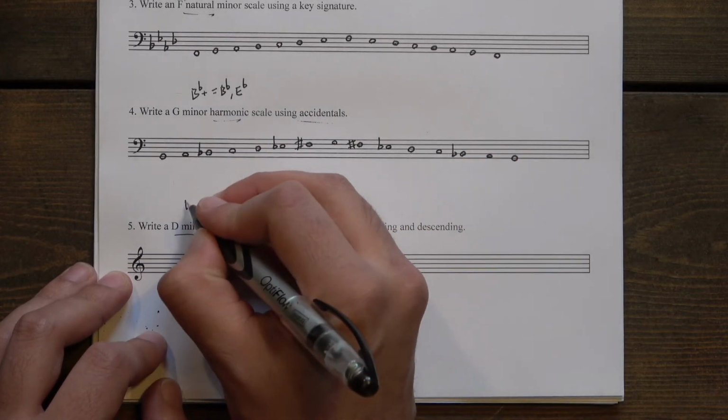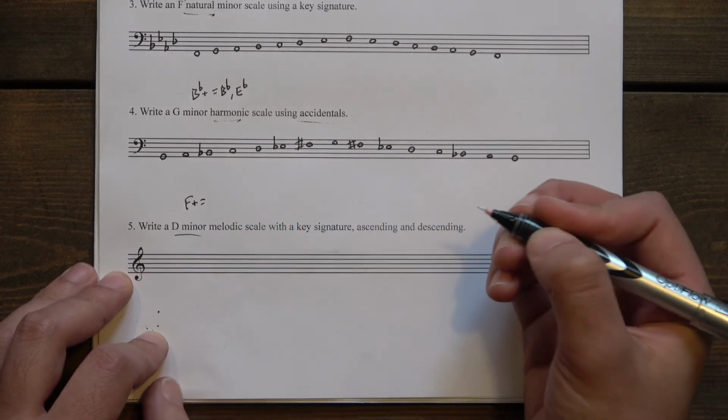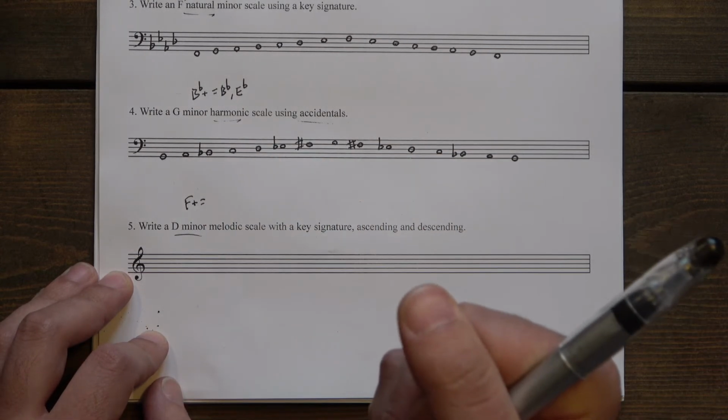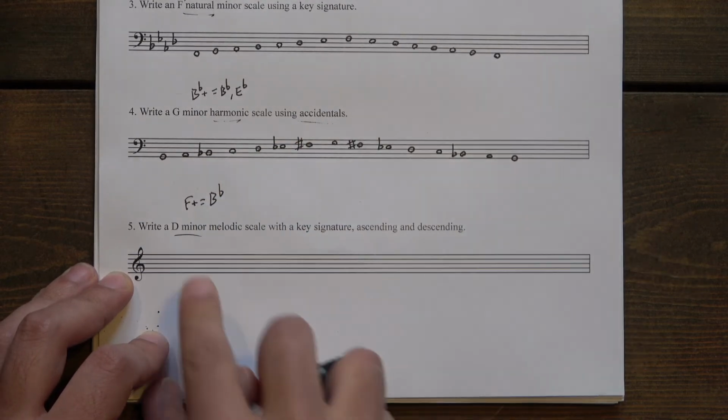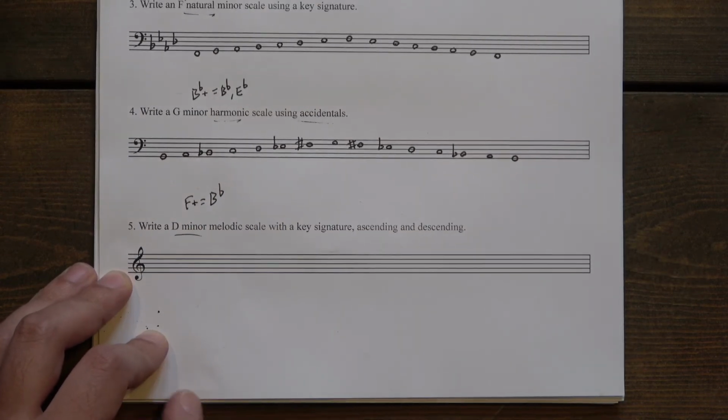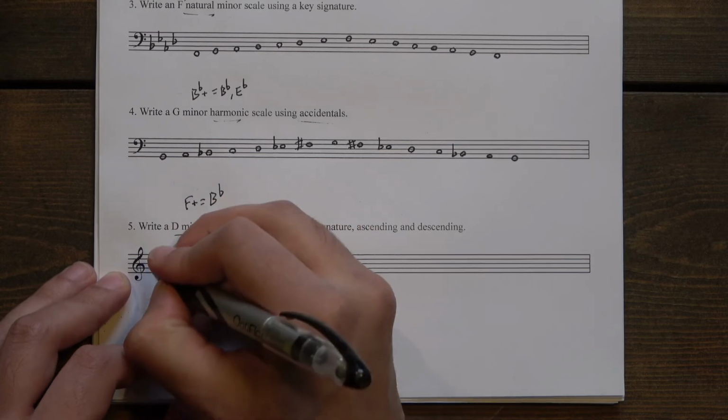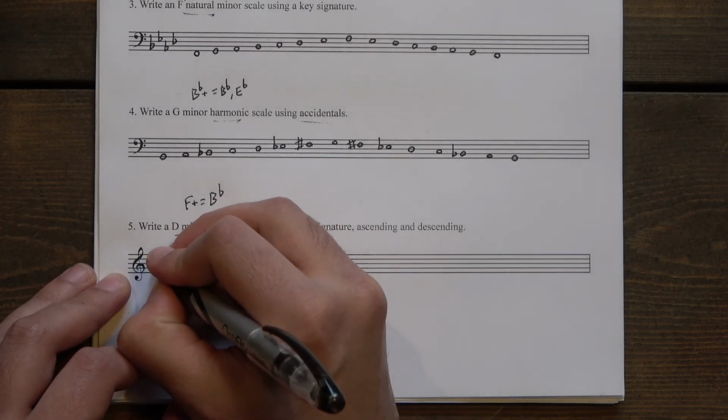So because you've memorized your key signatures, you know that F major has 1 flat and it is B flat. Therefore, D minor also has 1 flat. So we can start by adding our key signature here.